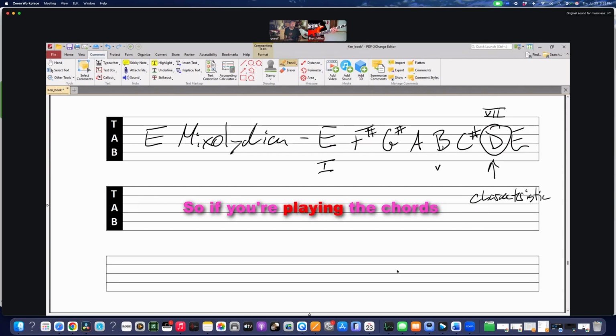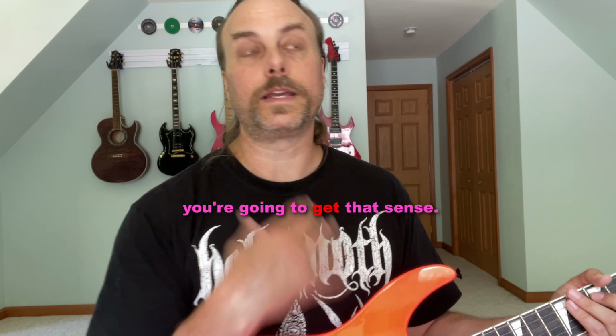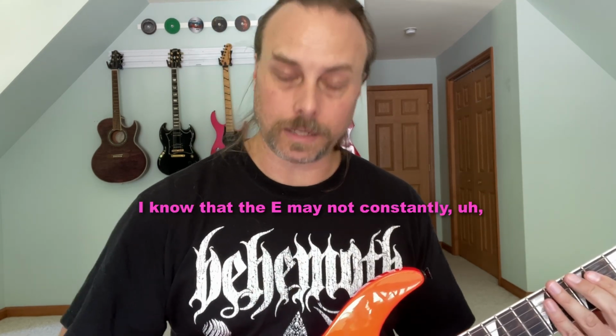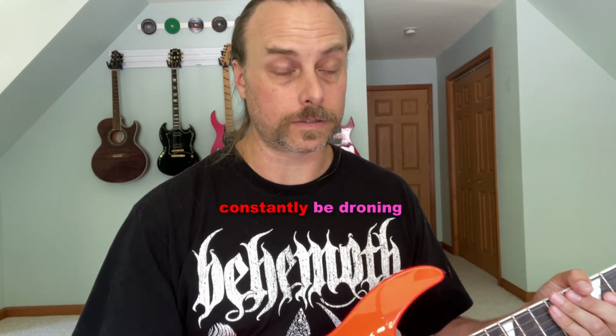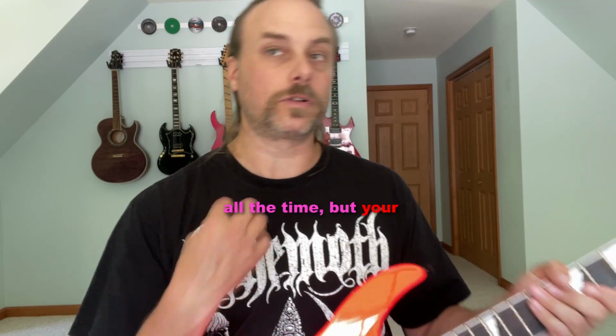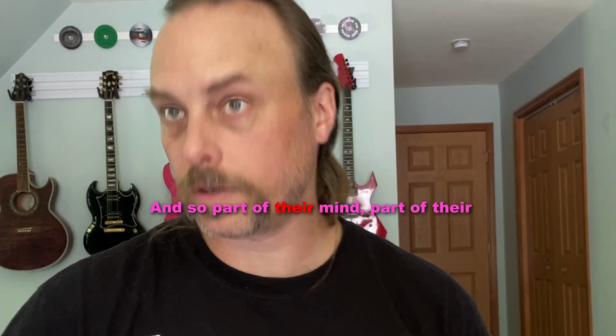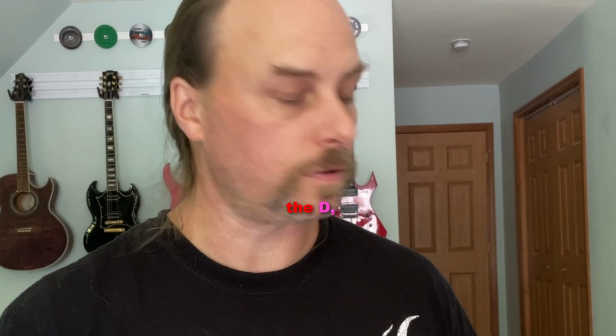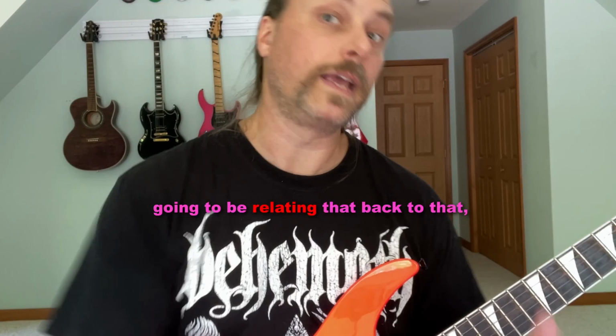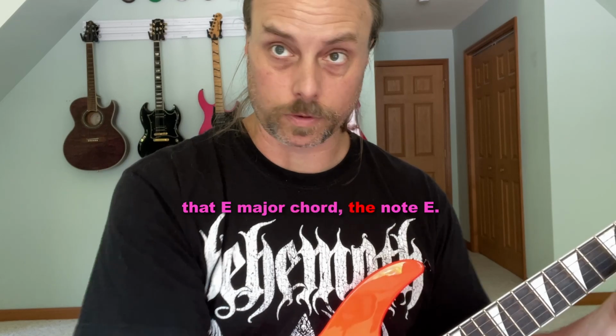So if you're playing the chords that contain the note D, you're going to get that sense. The E may not constantly be droning, but your listener is going to hear that E major is the main chord, and so when they hear the D, they're relating that back to the note E.